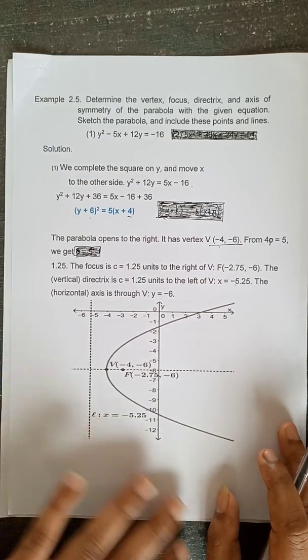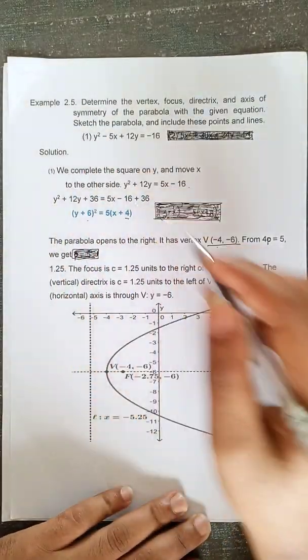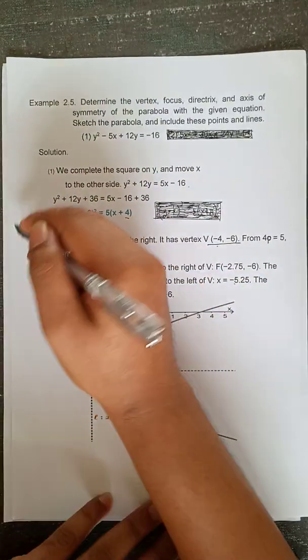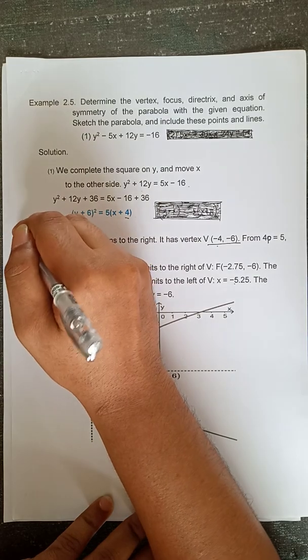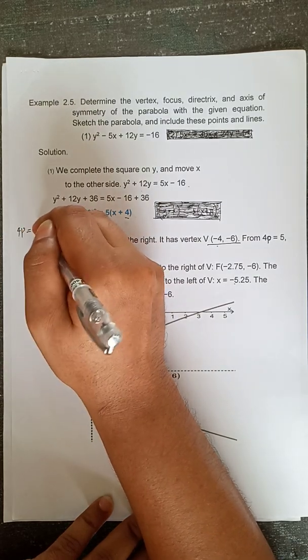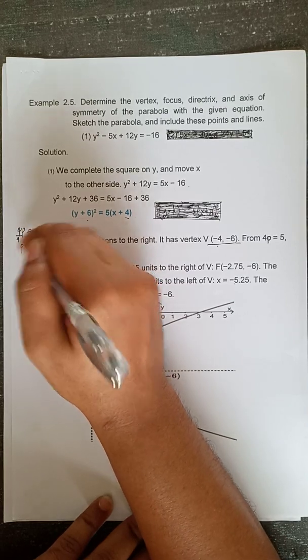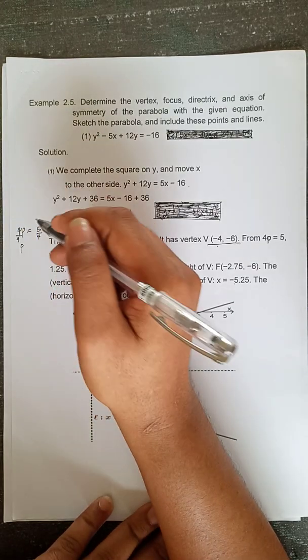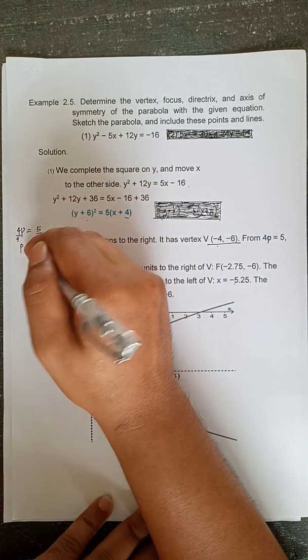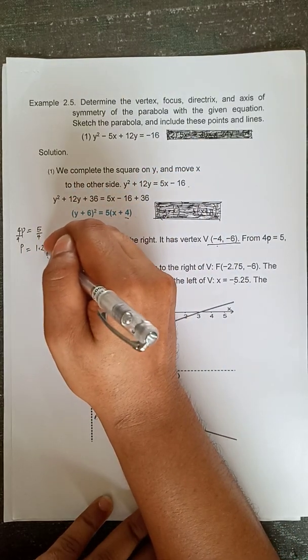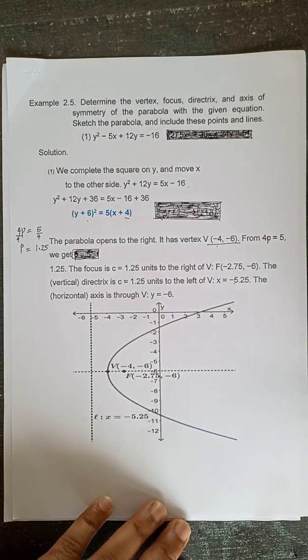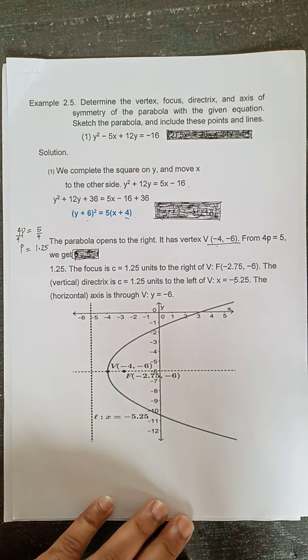Now p. To get p, we have 5, so solve this one algebraically. 4p is equal to 5. To get p, divide both sides by 4. 4p equals 5, so p is equal to 1.25. So since our p is 1.25, we can now find the focus as well as the directrix.